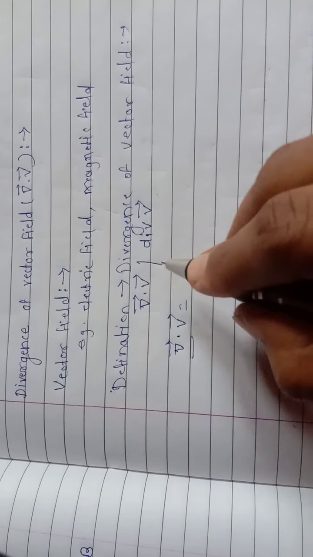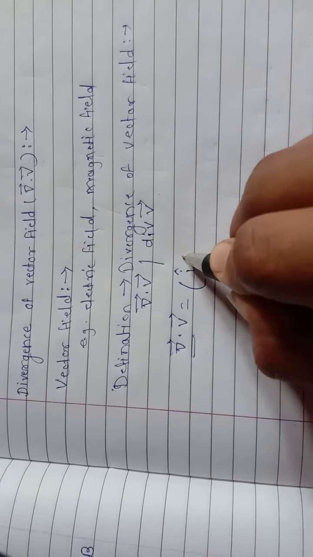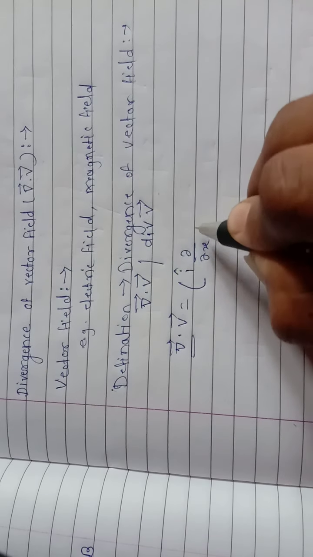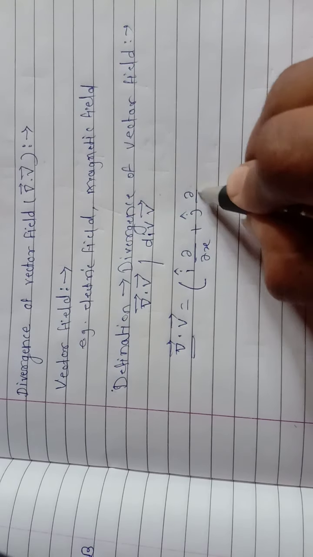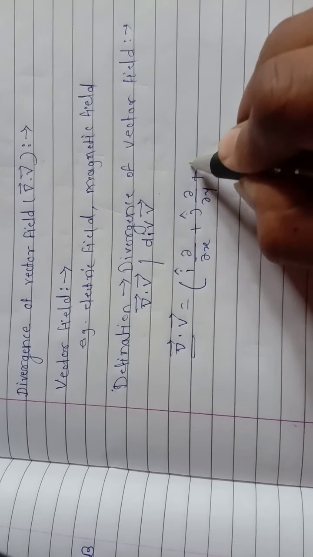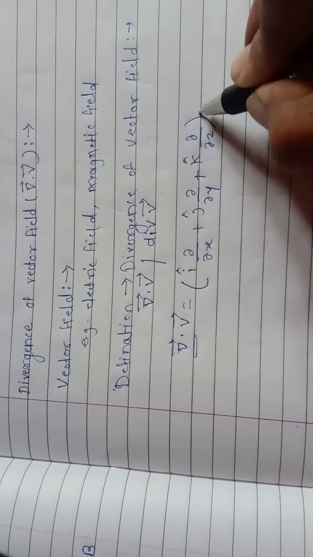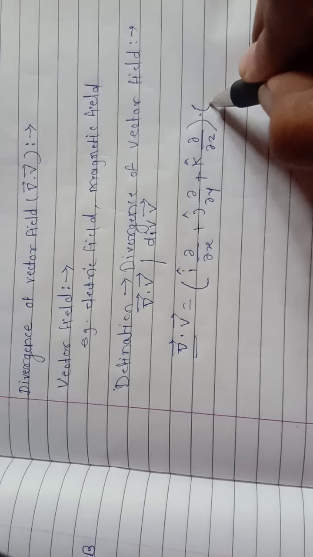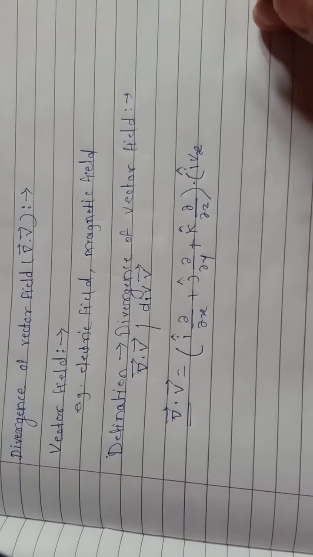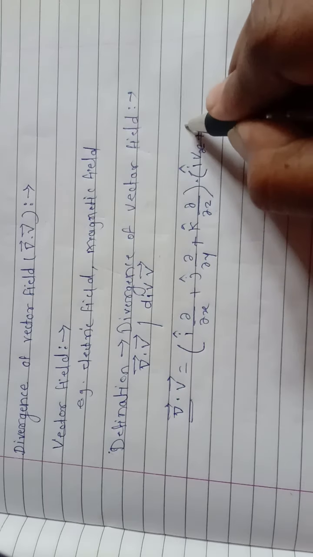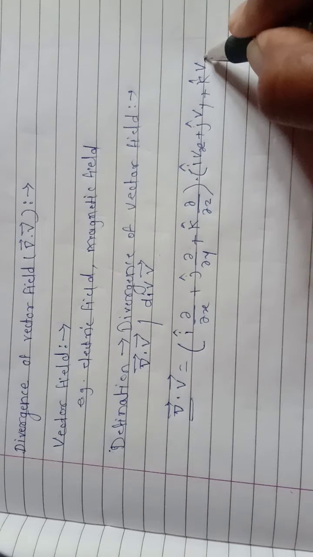The del bar is equal to i cap del by del x plus j cap del by del y plus k cap del by del z, and this v bar is what? This is i cap vx plus j cap vy plus k cap vz.